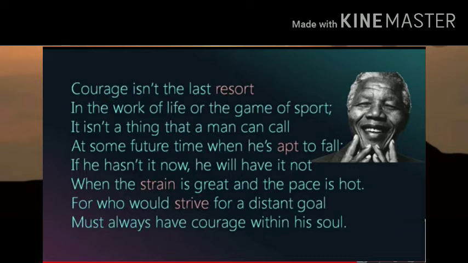For who would strive for a distant goal? That is, your goal should be a very futuristic goal. It should have plenty of time in between, so that we call it a distant goal. So we have to strive very hard. Strive means working very hard, must always have courage within the soul. The person who falls down and again wakes up, and again boldly faces the challenges around the world, is said to be the courageous person in the world. That is, even after many failures, the person should be able to stand and walk up, and again face the challenging world. So, that we call the courageous person.